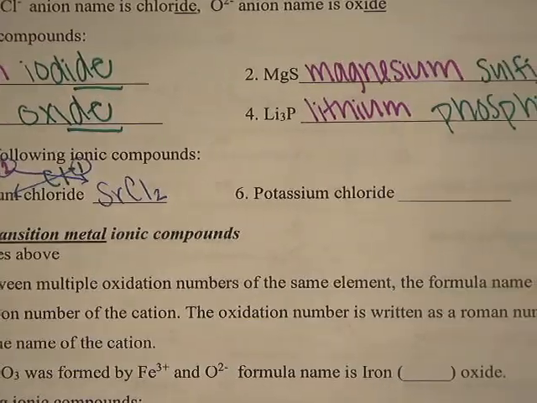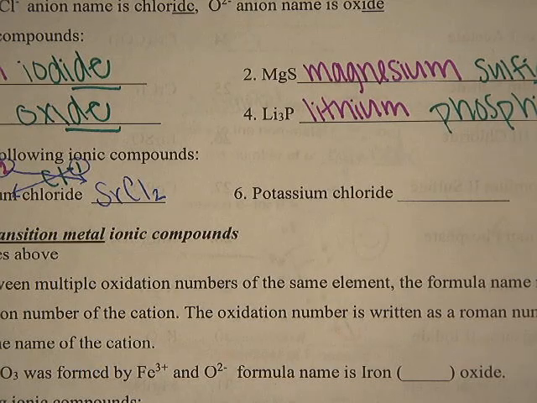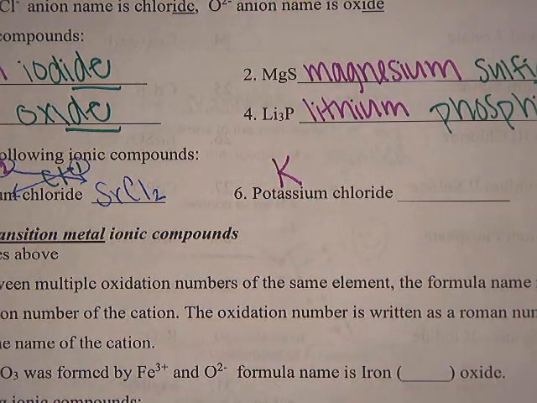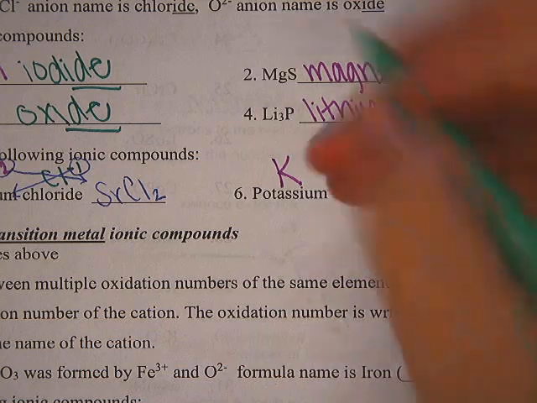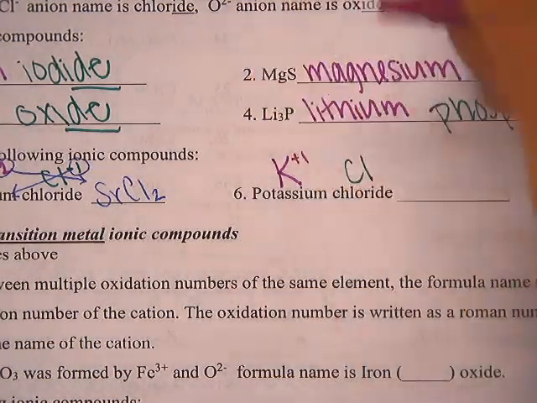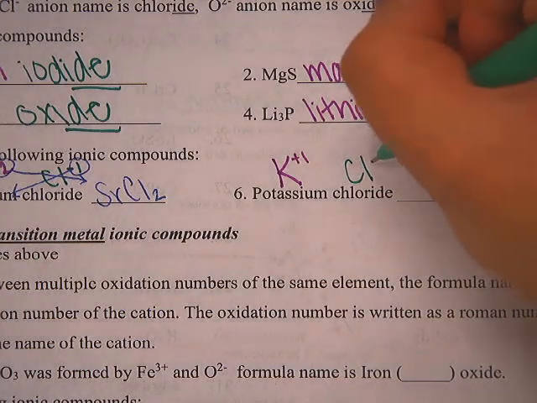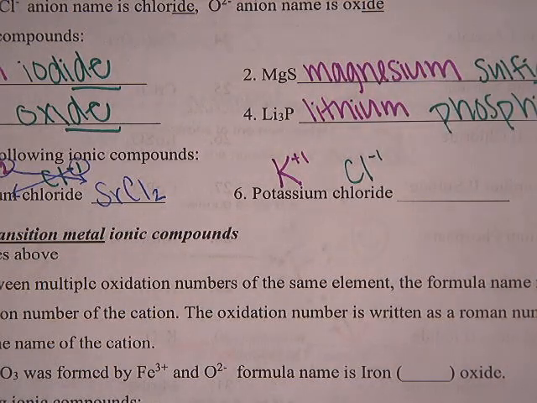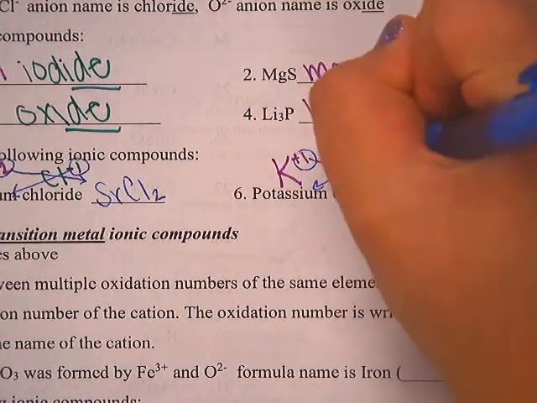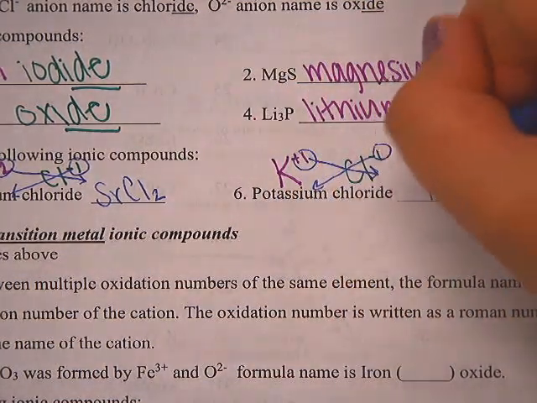And then next, our last example we'll do in this section is potassium chloride. Potassium is my metal with the symbol K. And then I have chloride again, so hopefully you recognize that's from chlorine. What is potassium's oxidation number? +1. And chlorine is -1. So if you have a +1 and a -1, this tells me that I need 1 potassium and 1 chlorine. So then your formula is just KCl.